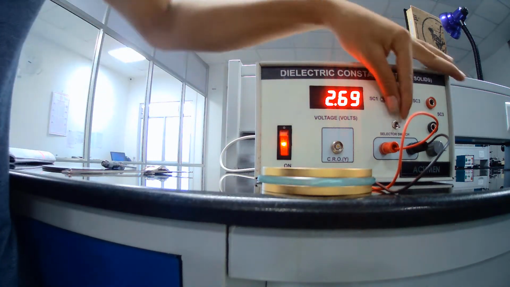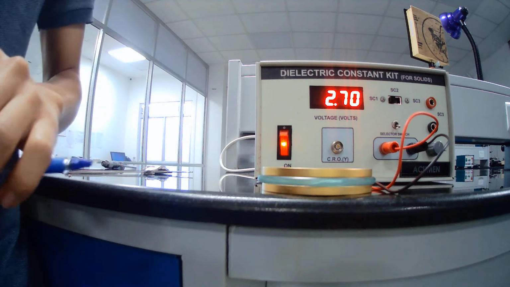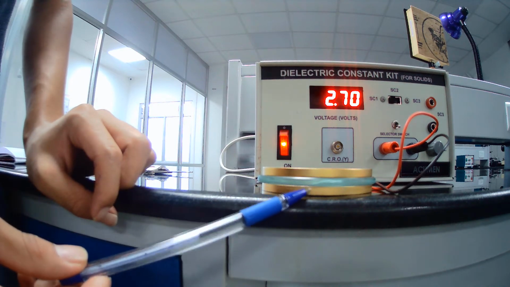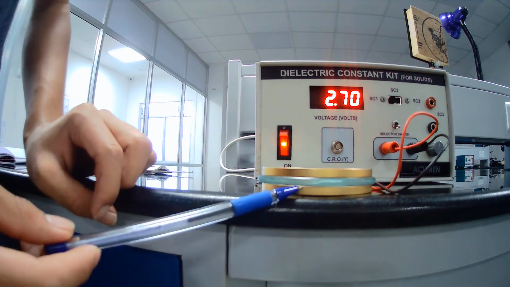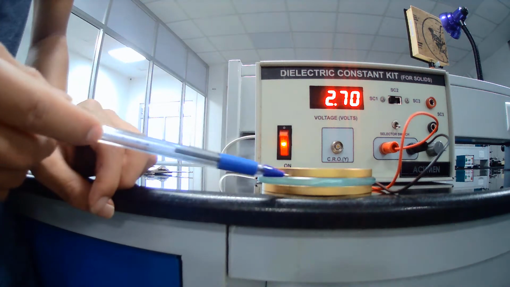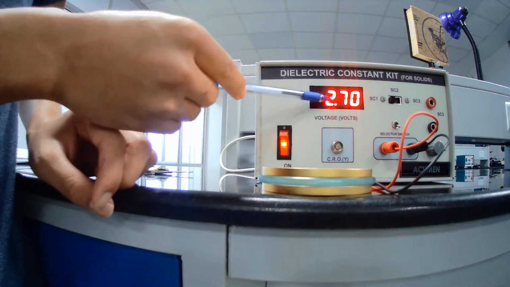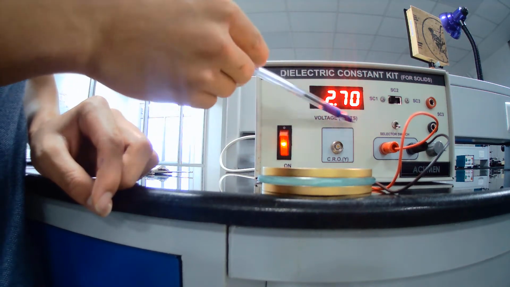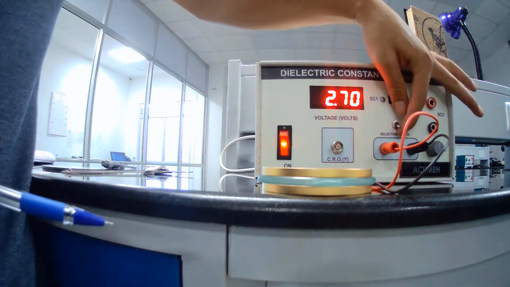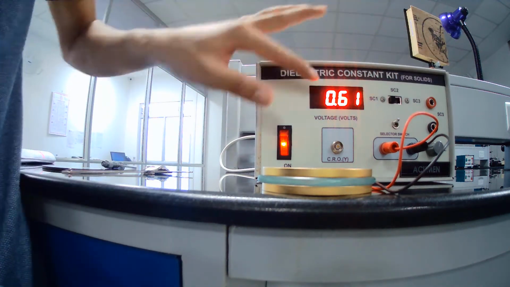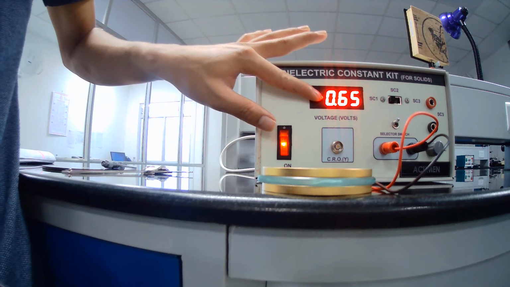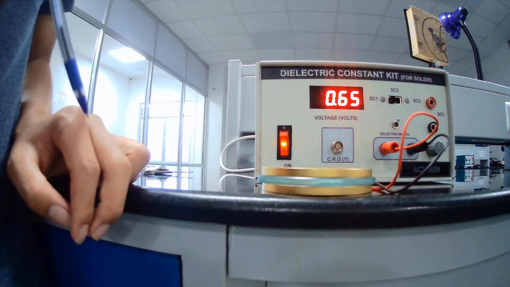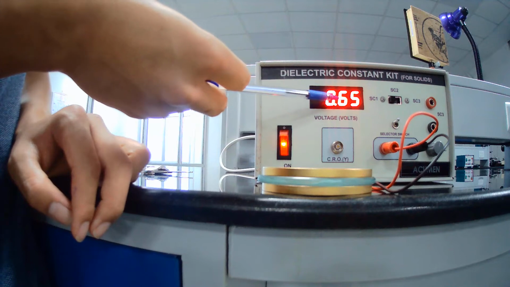There is a switch. With the switch like this, we will calculate the voltage across these two plates, from the top of the lower plate to the bottom of the top plate. We measure from here, it is 2.7 volt, unit voltage. And after switching up, it is 0.65 volt. The standard capacitor is inside this kit, for that the voltage is 6.5.